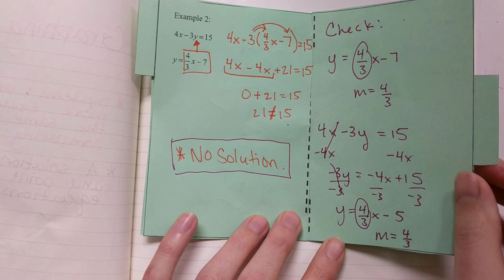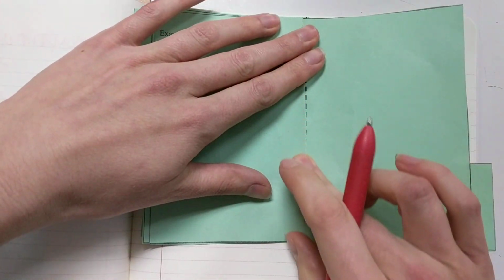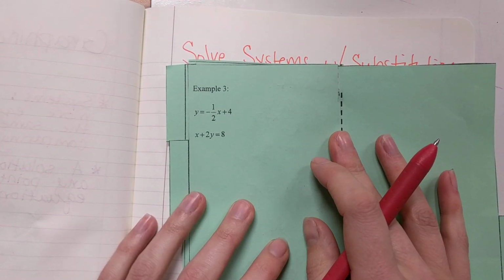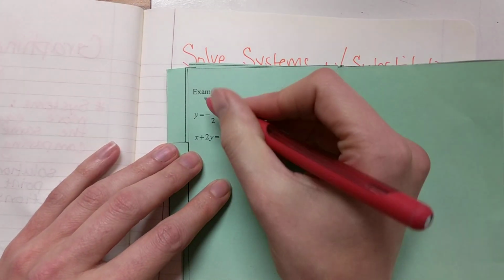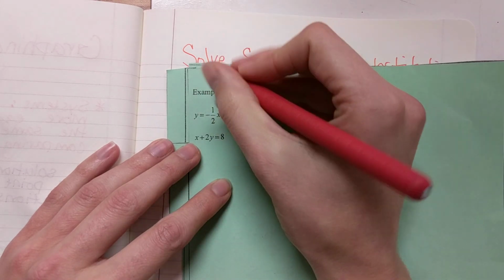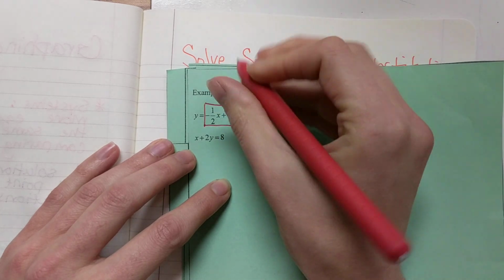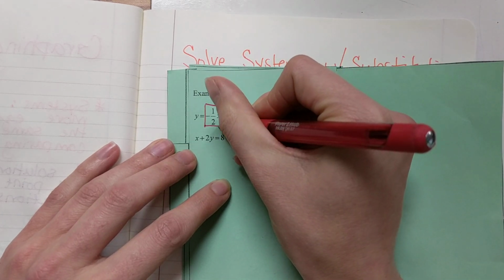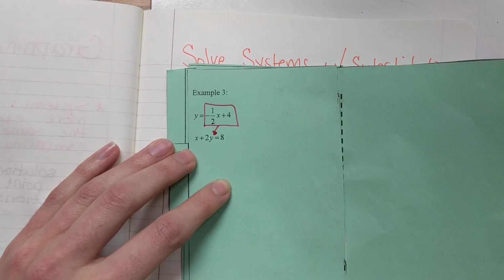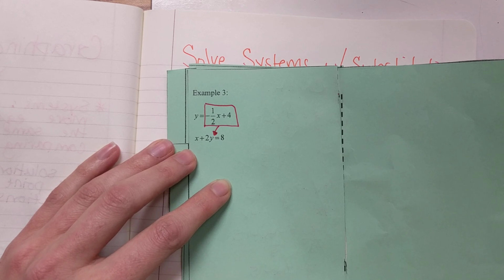All right. So we have one more example, and I'm sure you guys can guess what the answer is going to be. Let's go ahead and take a look. So again, they solved this so that the y was by itself. So I can take what y equals and put it into the other equation instead of y.